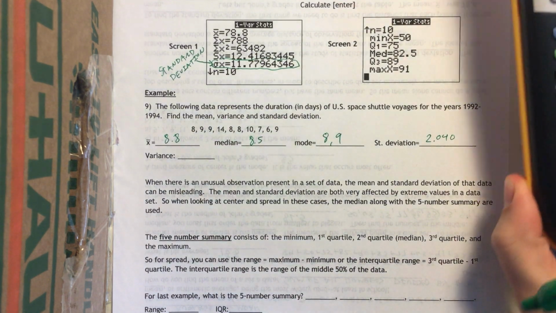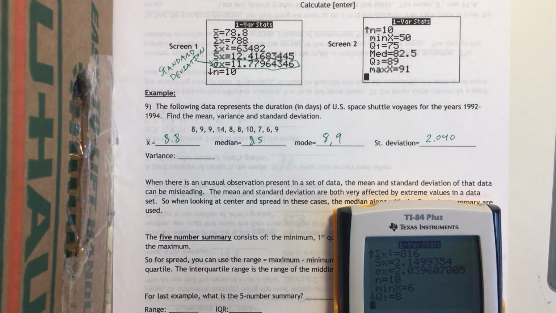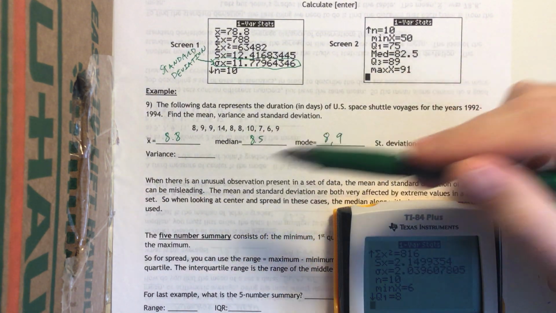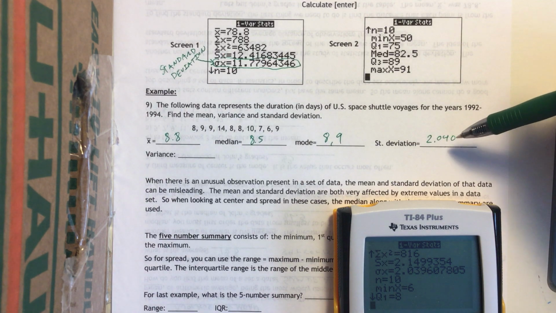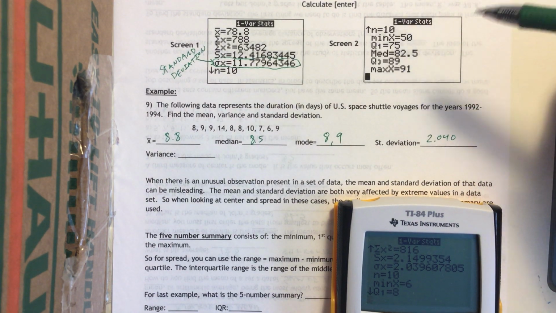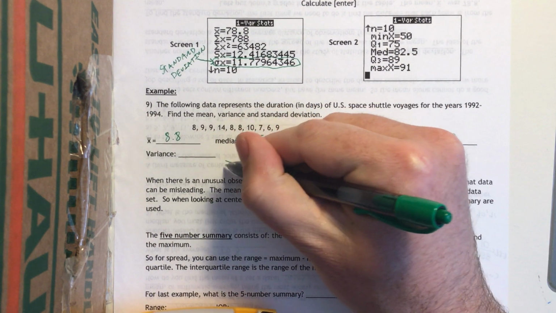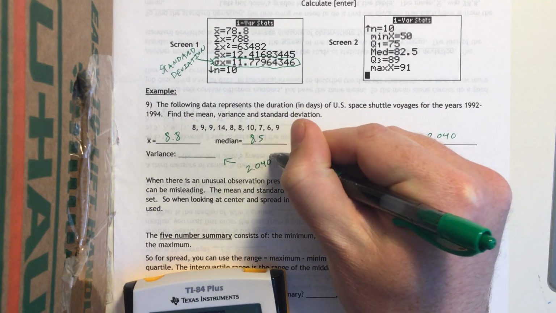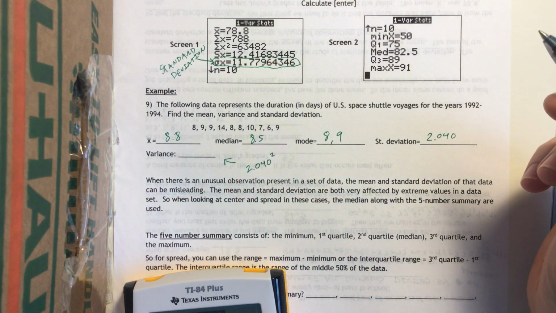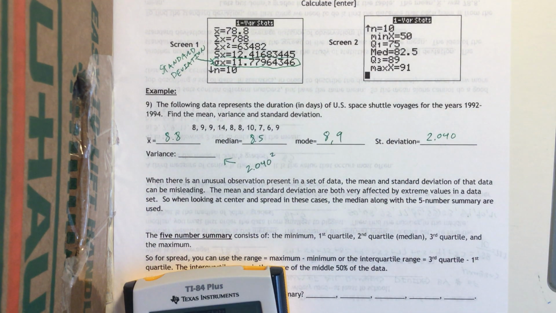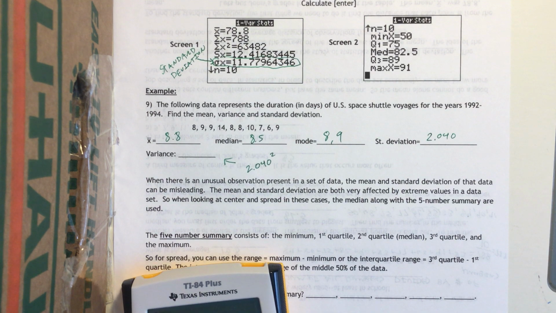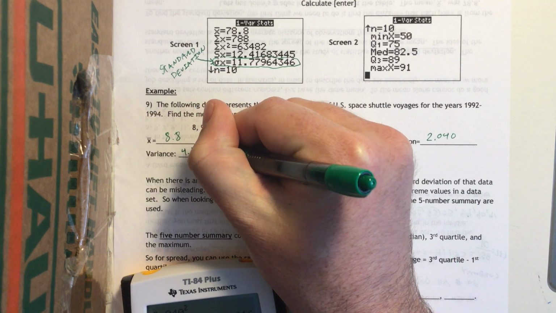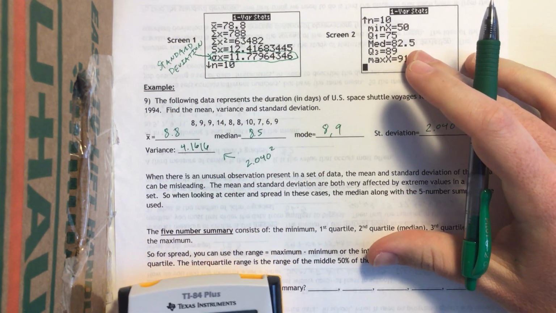And then your last thing, your variance. Remember, the variance was the number we got once we added up all the things, and then we square rooted the variance to find the standard deviation. Your calculator does not give you the variance. So if you want to find the variance, you need to go backwards from the standard deviation and basically just square the standard deviation. So if I do 2.040 squared, I'm going to get 4.1616, something like that.